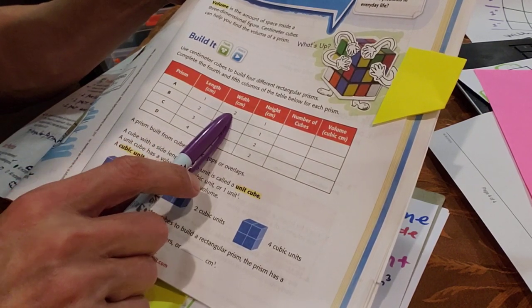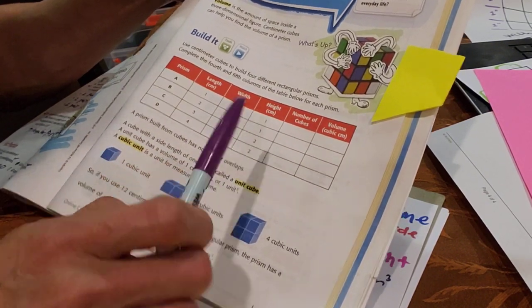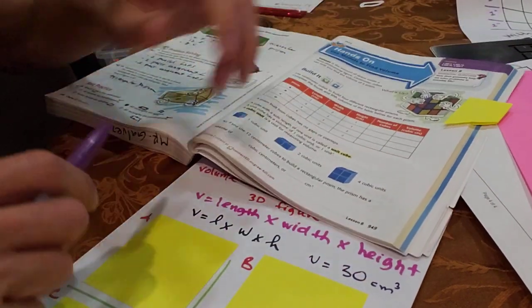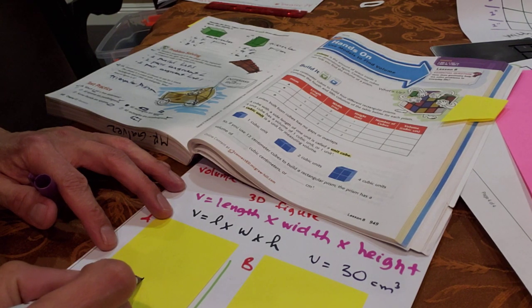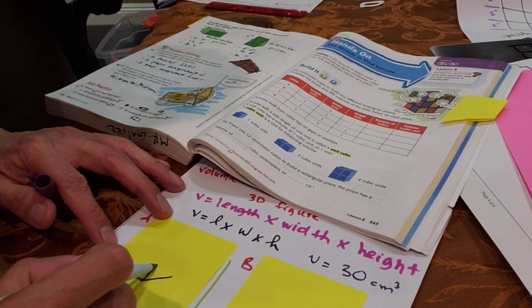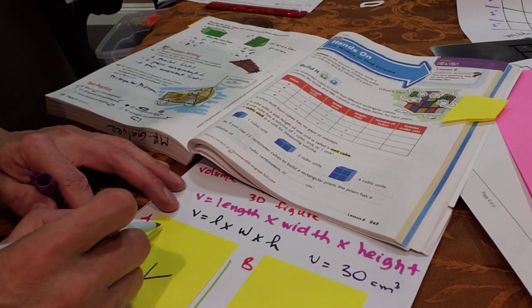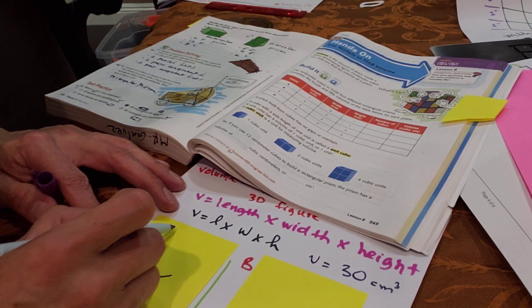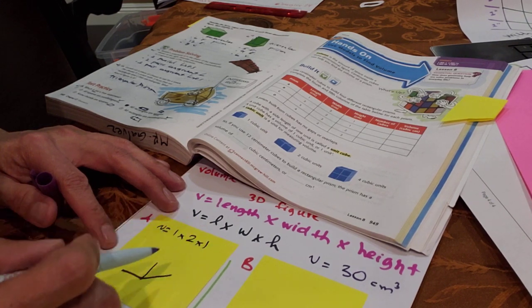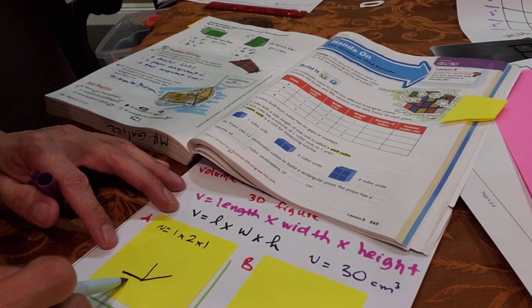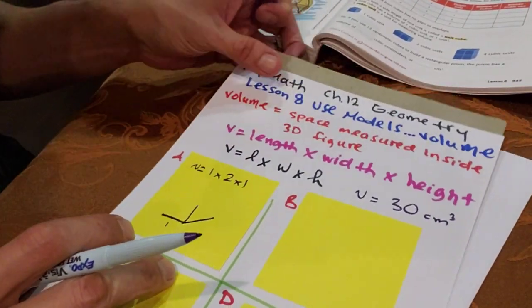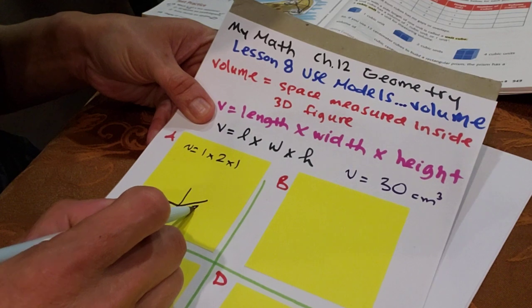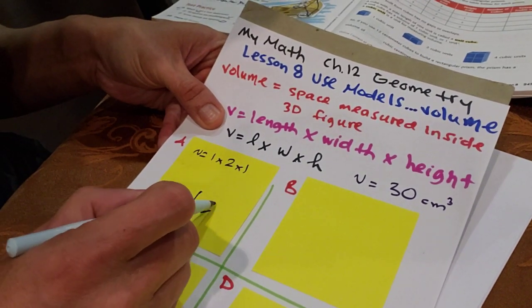So let me try to draw this one long, two wide, one high. Okay, 1 by 2 by 1. So this is going to be 1, 2 going back, and 1 going up. Okay, this is going to be volume equals 1 by 2 by 1. So here's 1. I'm going to make this going back longer, maybe like twice. 1 by 2, and 1 going up.